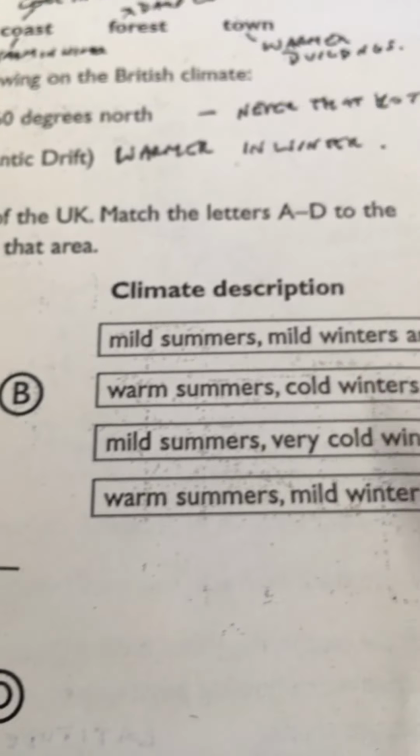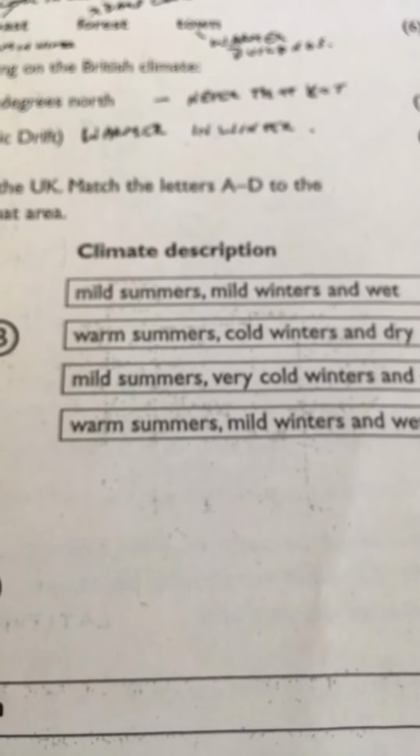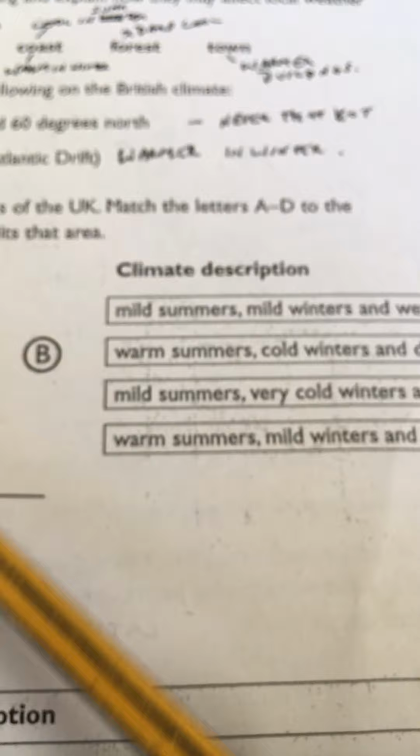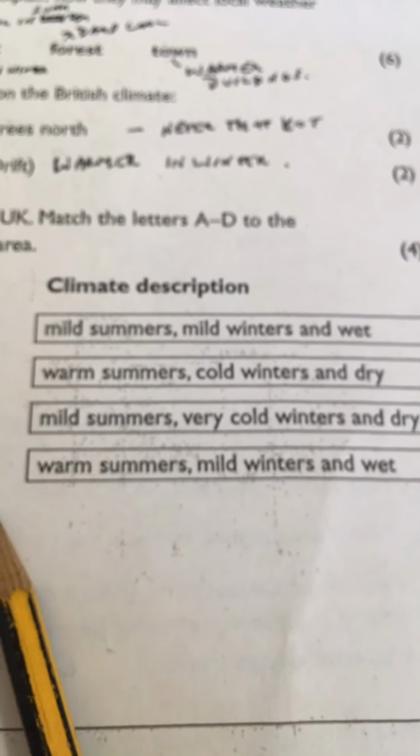The diagram below shows the climate of the UK. Match the letters A to D. Well, here are the answers. You can just have A is the top one, D, B, and C. Okay, mild summers in the north, warm in the south, and dry in the east, wet in the west. Pretty easy to do that.